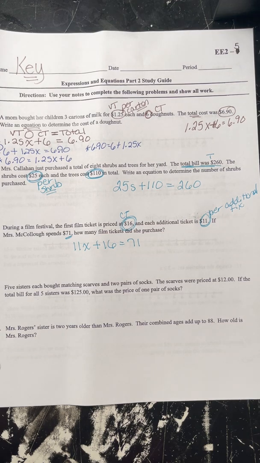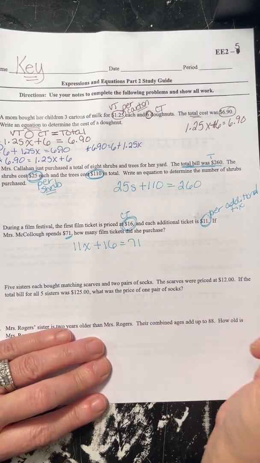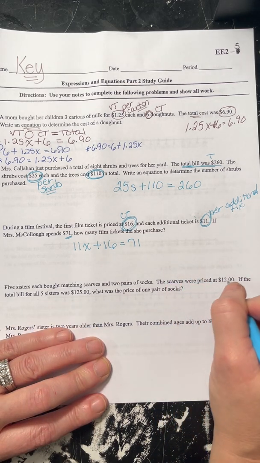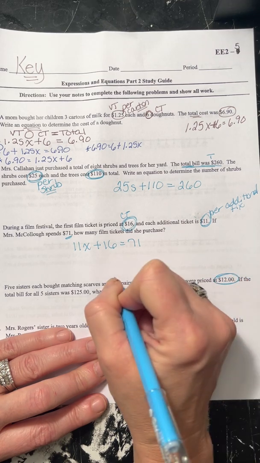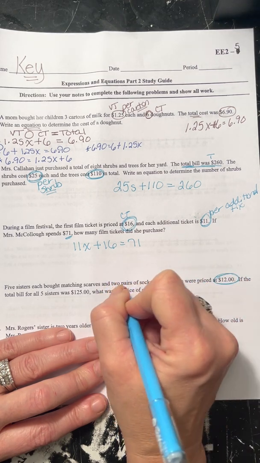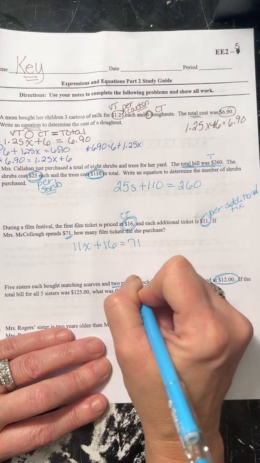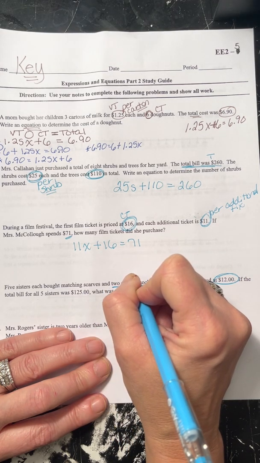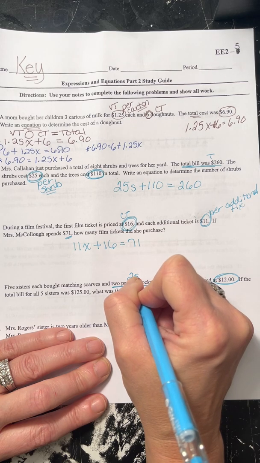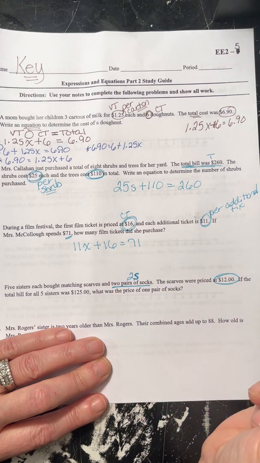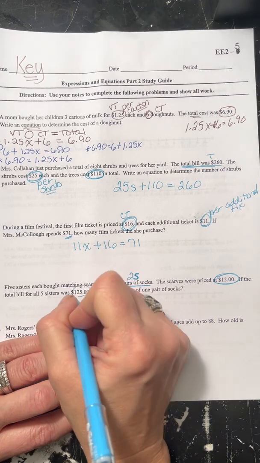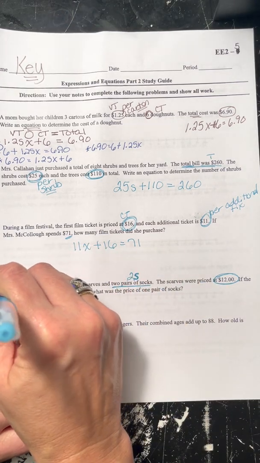5 sisters each bought a matching scarf and 2 pairs of socks. The scarves were priced at $12. If the total bill for all 5 sisters was $125, what was the price of 1 pair of socks? So the scarves were $12. They bought 2 pair of socks. There's our variable term. This one's a little tricky. Here's our total. But we got this 5 sisters right here.